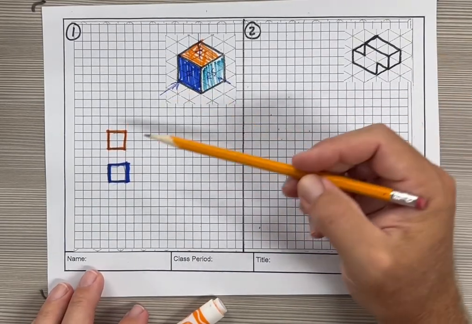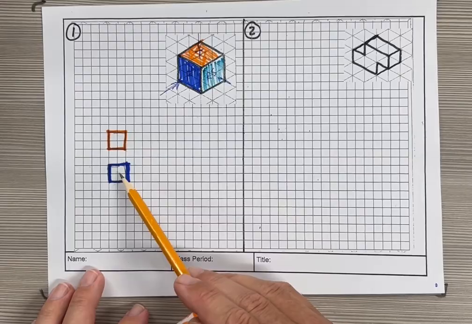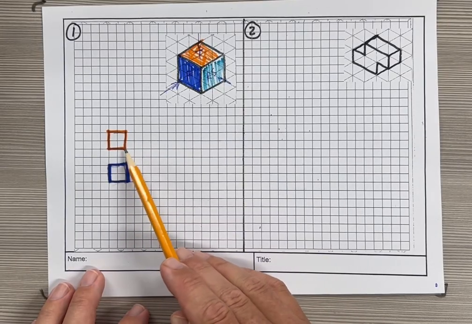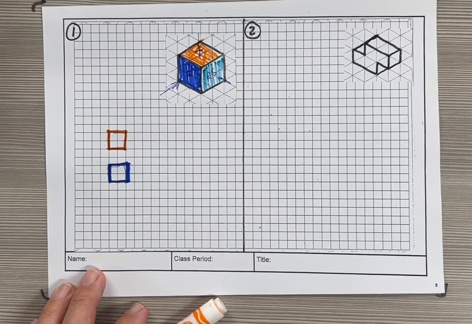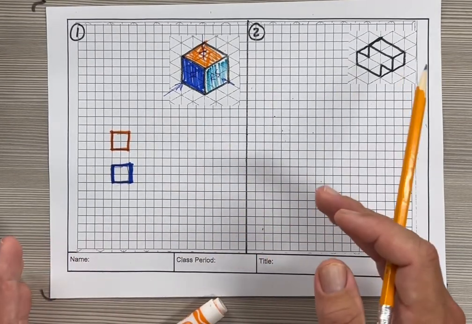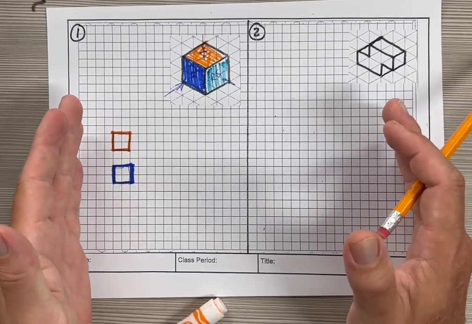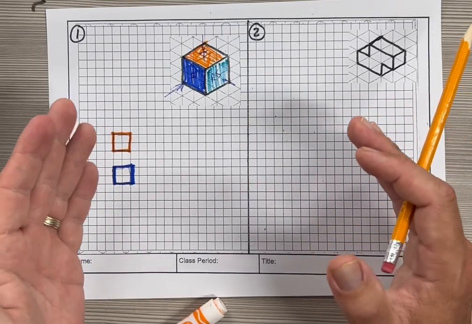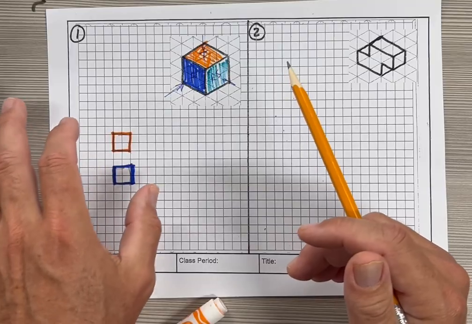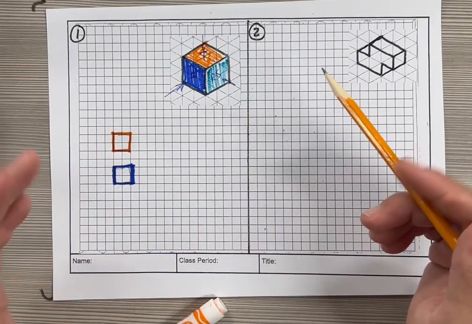Okay. So if you notice, our front view is 2 squares wide. Our top view is also 2 squares wide. It's kind of like if you're looking at your CO2 car. If your CO2 car from the side is 10 inches long, if you look at it from above, it's still going to be 10 inches long. So these dimensions don't change, just our perspective of them.